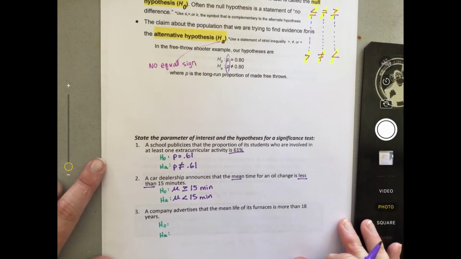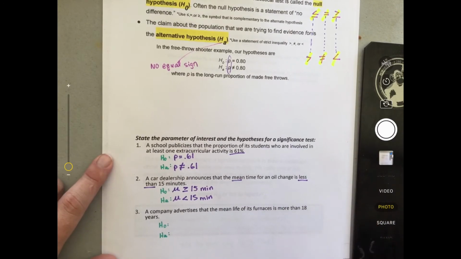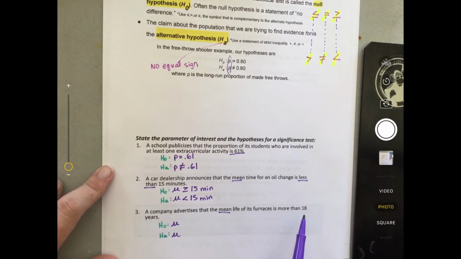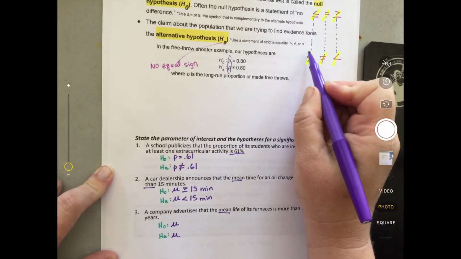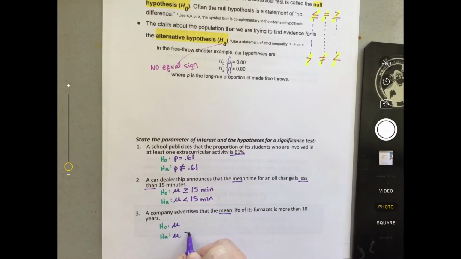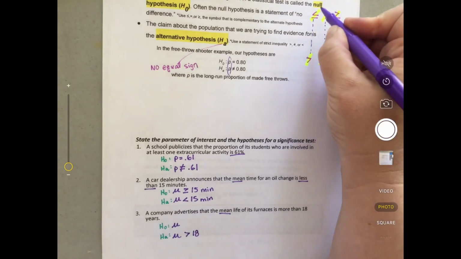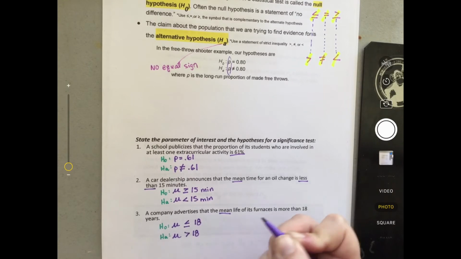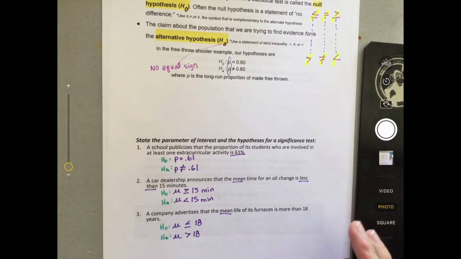Third example. A company advertises that the mean, okay, we're looking at mean, so we know we're going to write mean on both of these. Mean life of its furnaces is more than 18 years. More than, that's going to be a greater than sign. We know that that goes with the alternative hypothesis. So I'm going to do mu is greater than 18. Now we just have to figure out our null, which is always completely opposite of this. What's opposite of greater than? Less than or equal to 18.